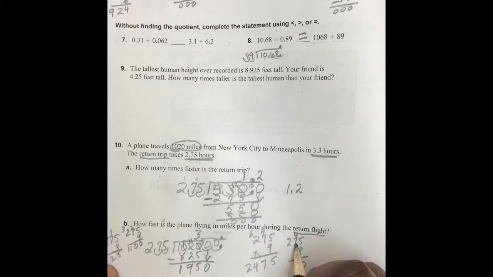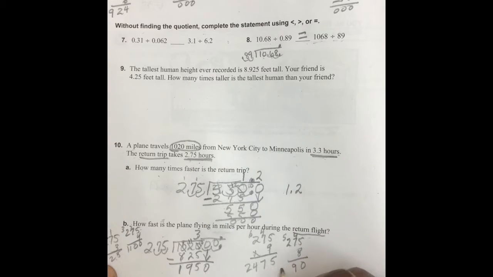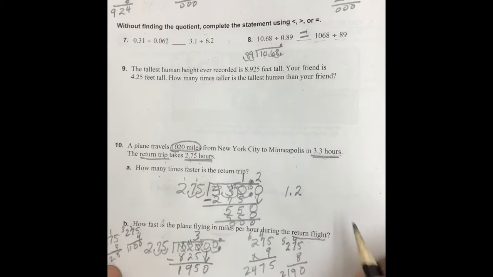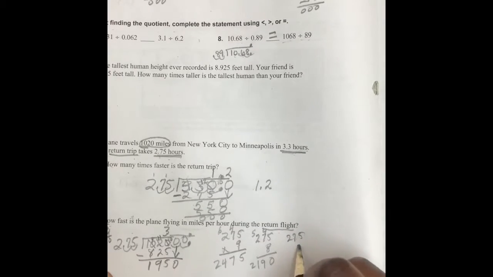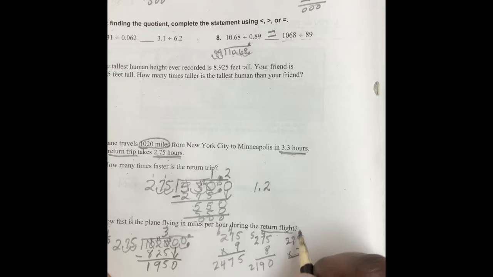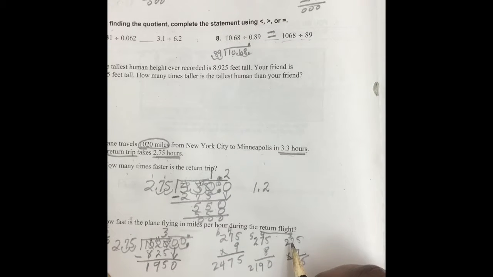That is 8 times 7 is 56, 59. 16, 17, 18, 19, 20, 21. Ooh, let's break it down a little further. Getting close. 275 times 7. 7 times 5 will give us 35. 49, 50, 51, 52.